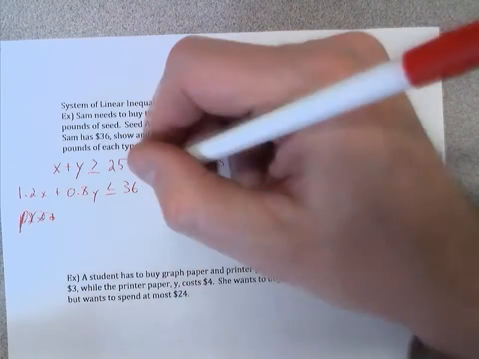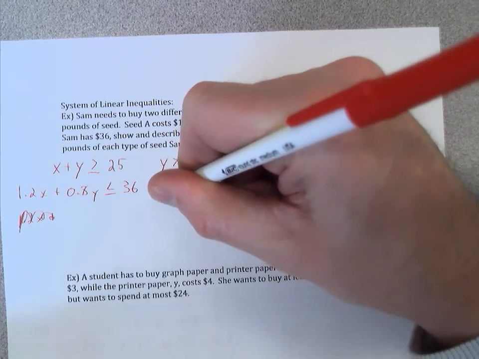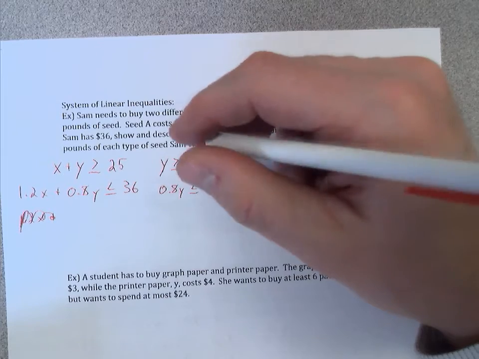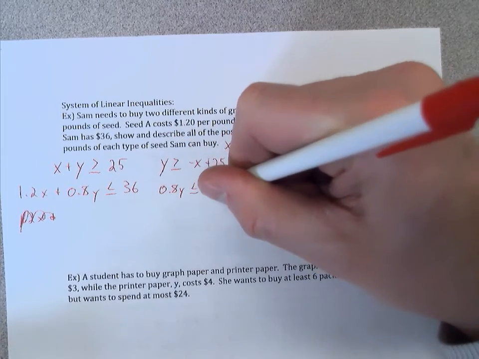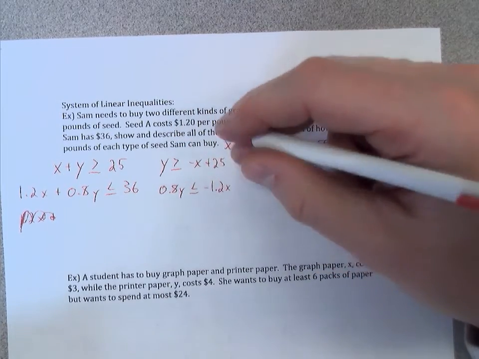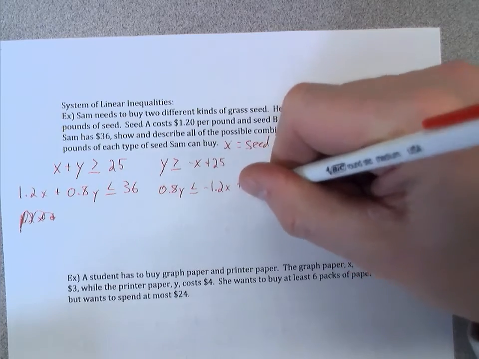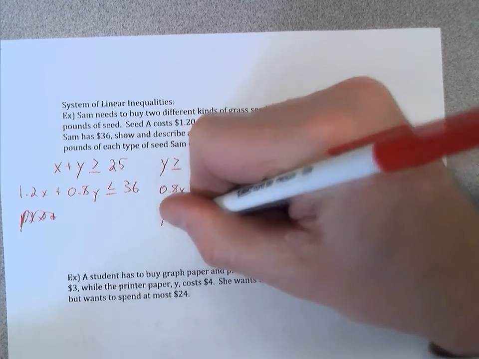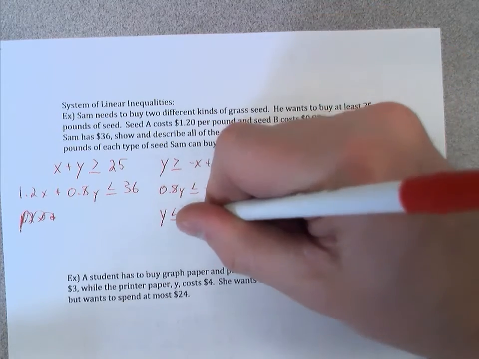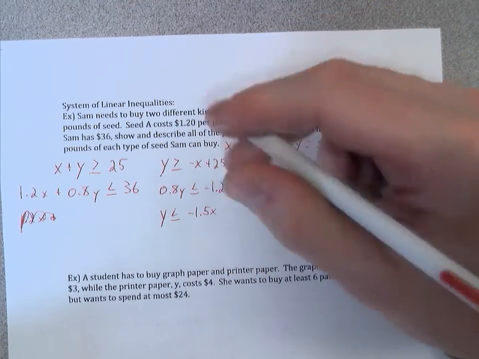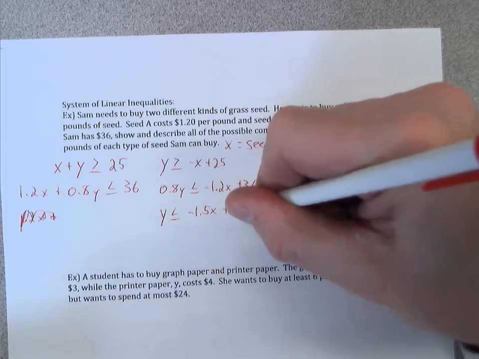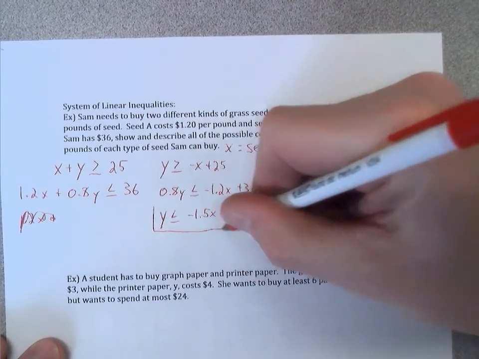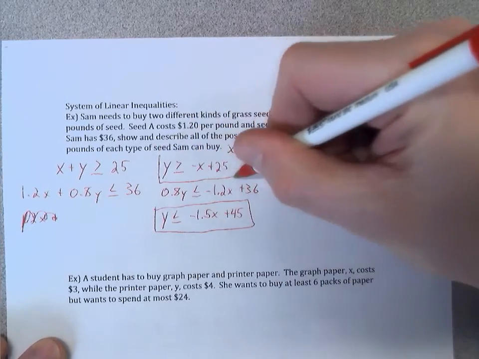I'm going to bring the 1.2x over, so that means we've got 0.8y is less than or equal to negative 1.2x plus 36, and then I can divide both sides by 0.8, so y is less than or equal to negative 1.5x plus 45. And so let's think about what these represent. These are the two inequalities that I want to look at together.